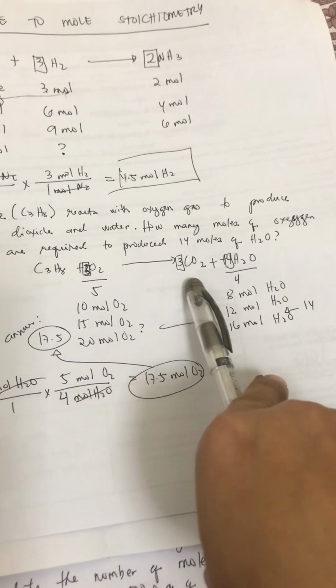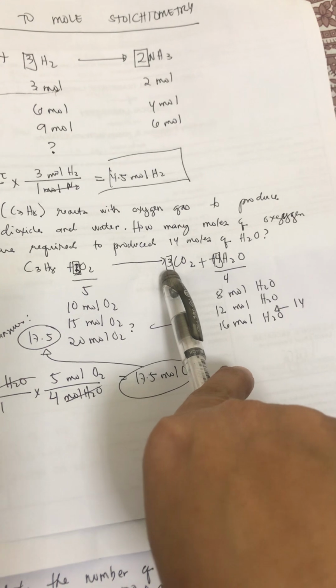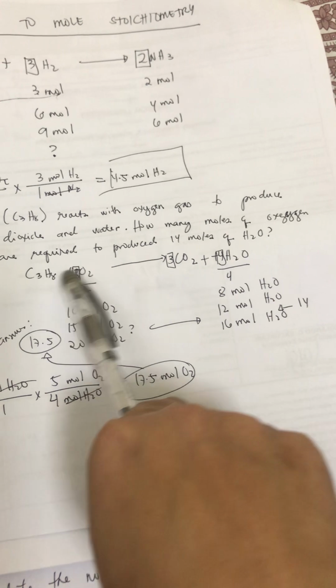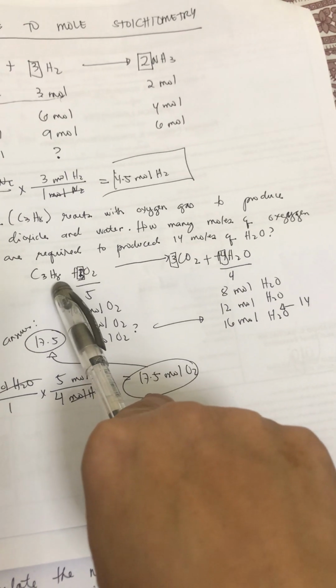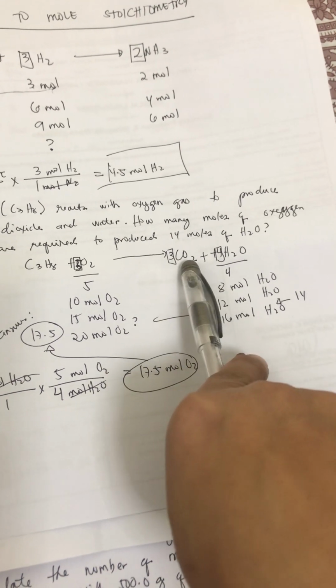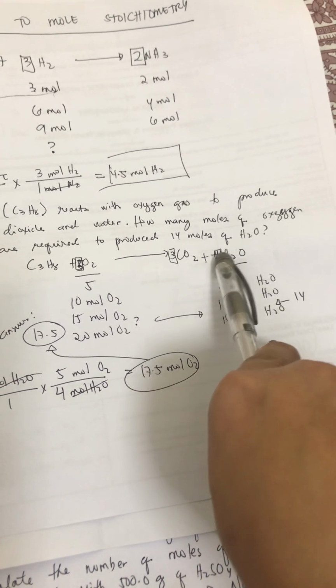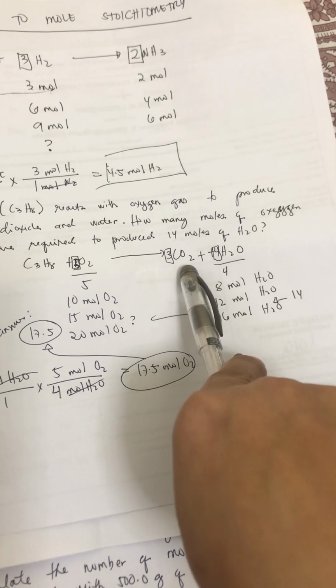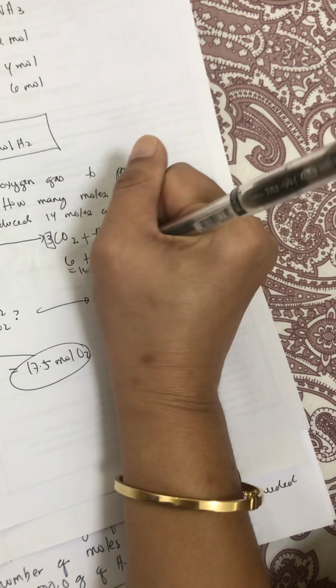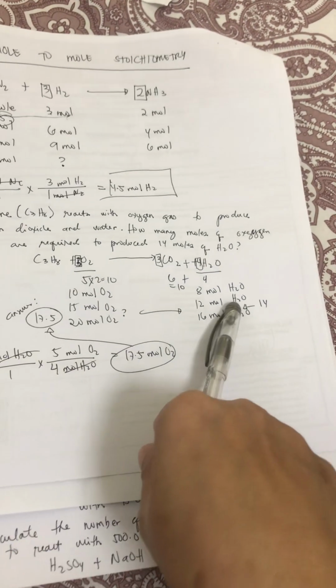For it to become balanced, you will put 3 here because the carbon here is 3. And then the hydrogen here is 8, so you will put 4 for water to make 8. But the oxygen here is 6 plus 4, so you will have 10. So here you need to put 5, since 5 times 2 equals 10. So the equation now is balanced.